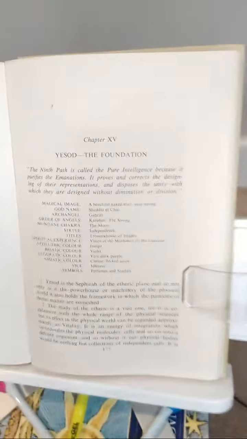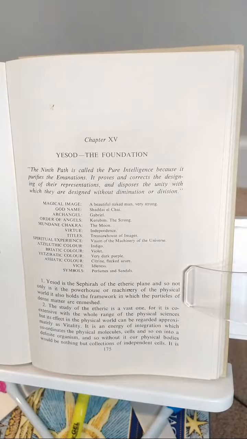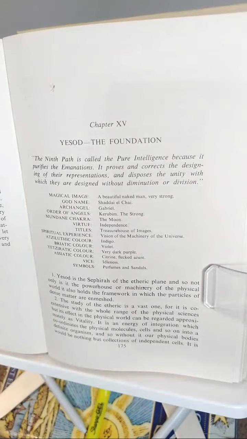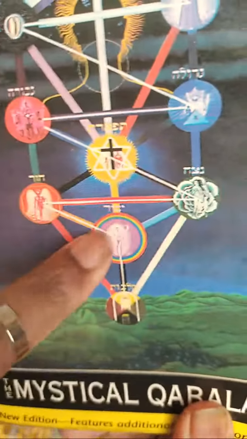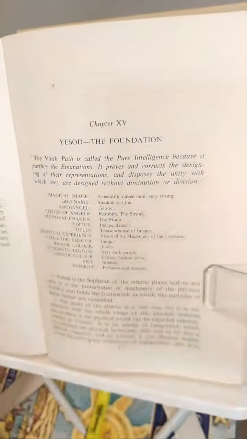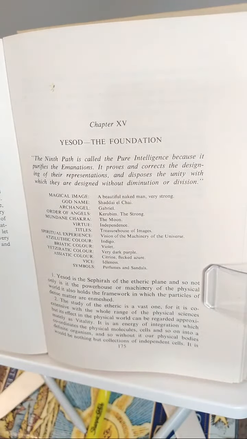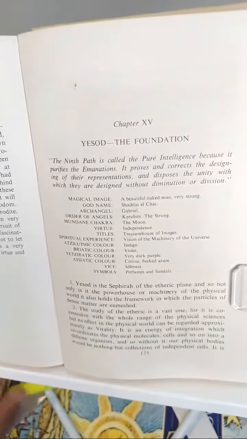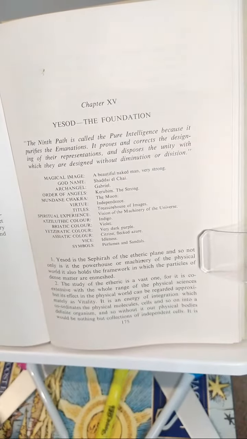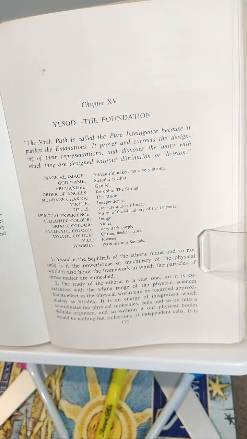Okay, guys. Let's keep it moving. So, here we are on the Tree of Life, Yesod, which is the ninth sphere, directly above Malkuth. And let's begin. Chapter 15, Yesod, the Foundation.